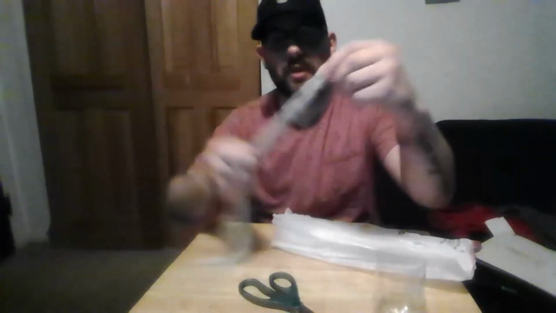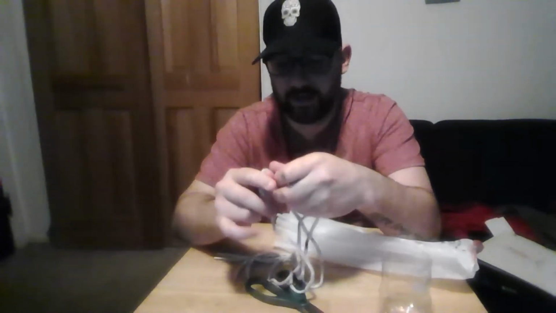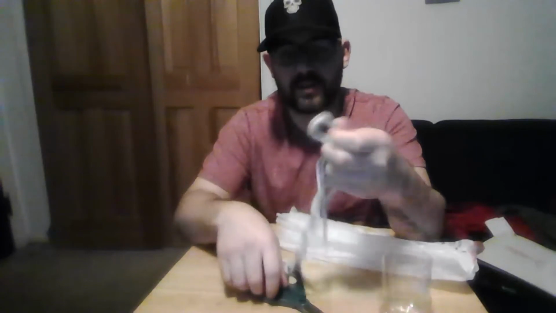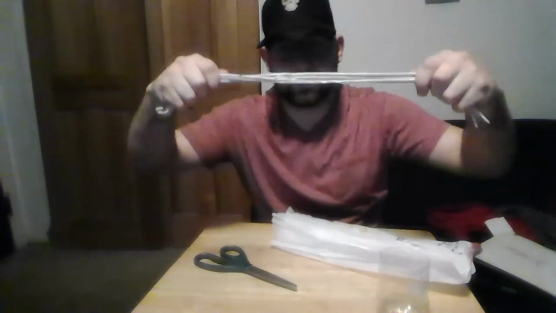Next, you're going to get string. I didn't have string in the house, but I had an old pair of shoes that were kind of beat up and ruined, so I took the shoelaces out of them, and what I did was cut them in half. So I have 4 even pieces of string.